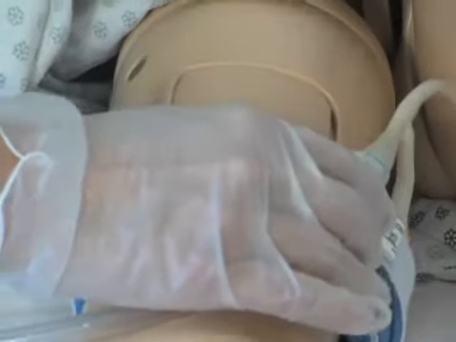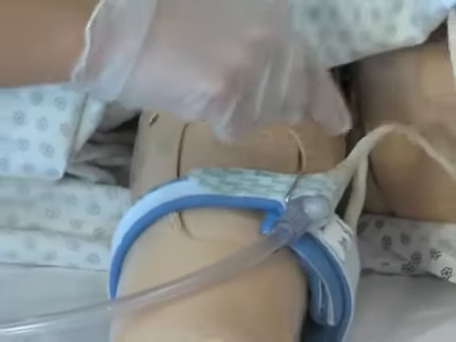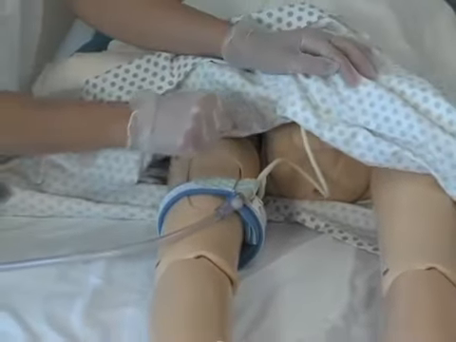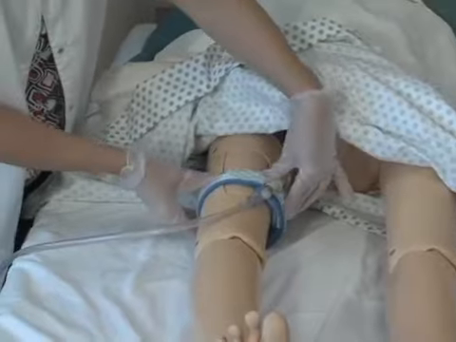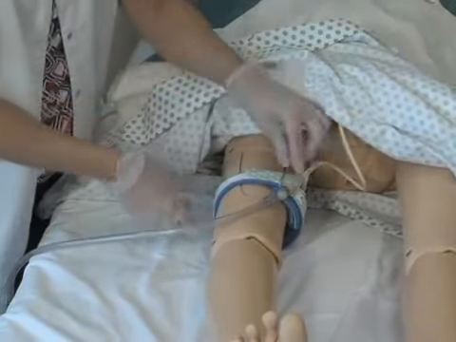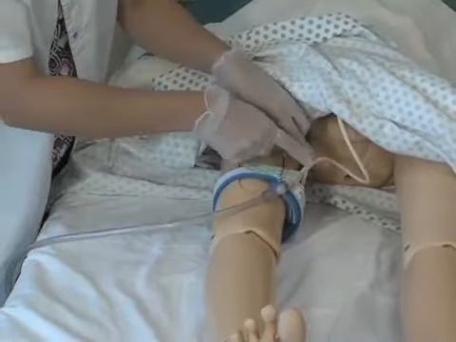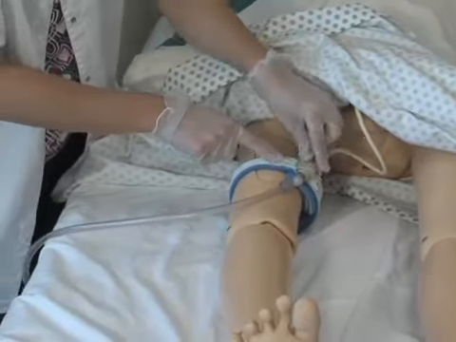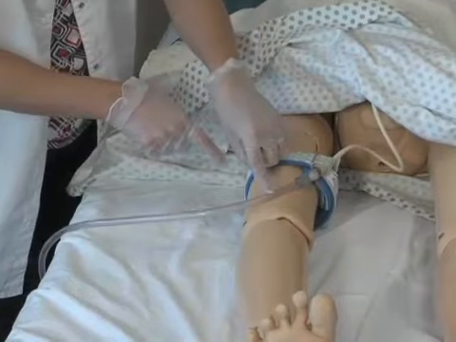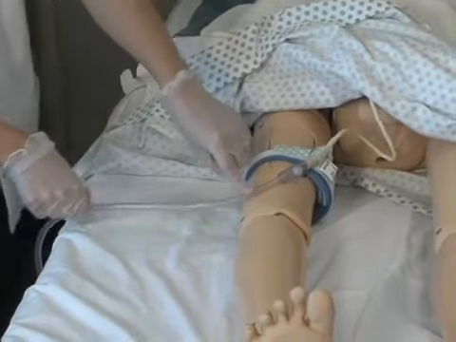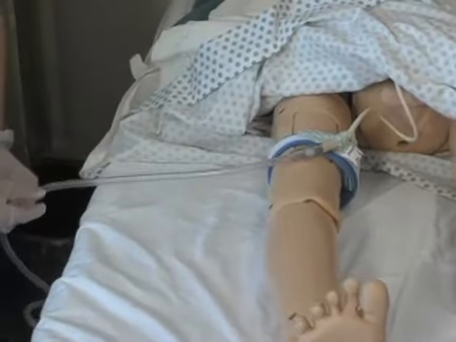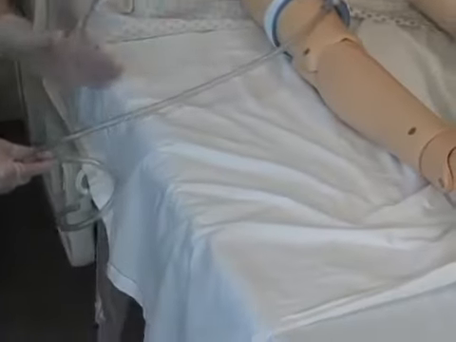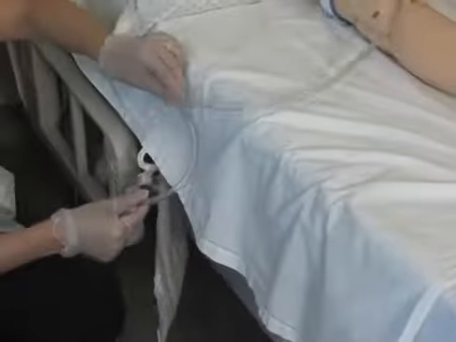Make sure it's secure. It's important that there is enough of the catheter outside so it doesn't pull if the patient moves, and that the leg has the strap on. The catheter should be attached to the inner side of the leg. Also, it should be over the thigh, and it should drain in a descending order, and it should be below the level of the bladder.